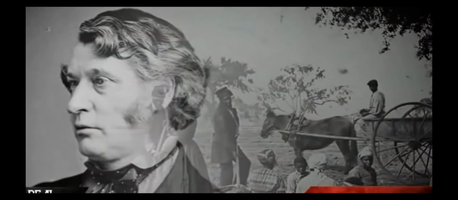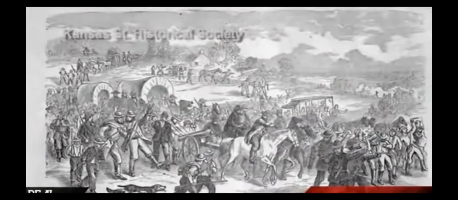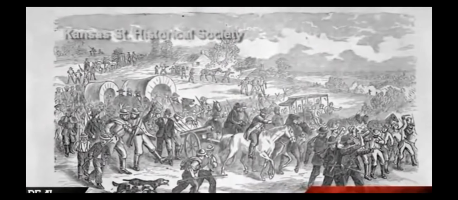The Republicans use the caning of Sumner and the issues in Kansas to their political advantage to show the evil of the slave power and to show the evil of the Southern system, which they think is perverting democracy and perverting the Republican experiment.